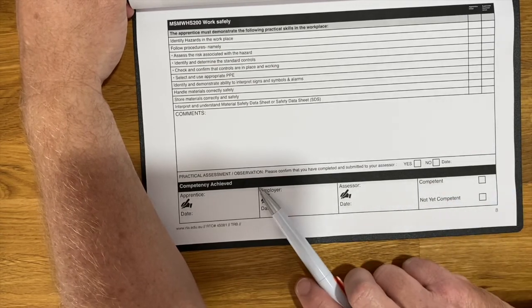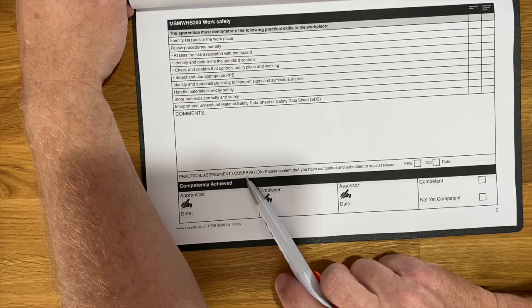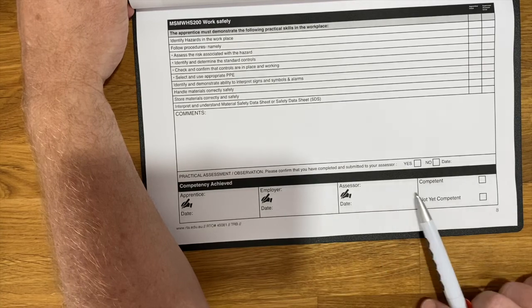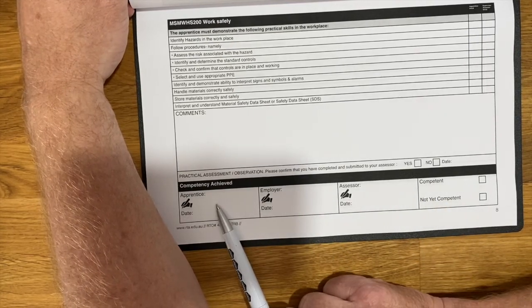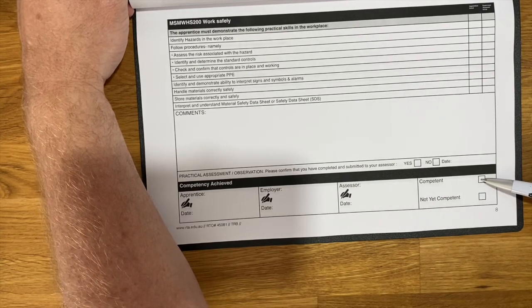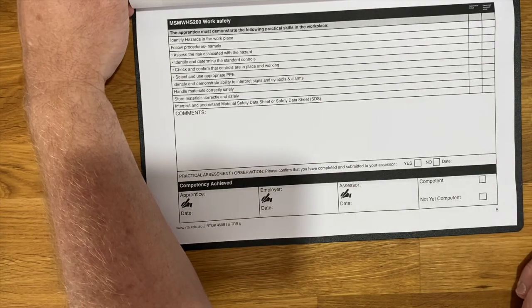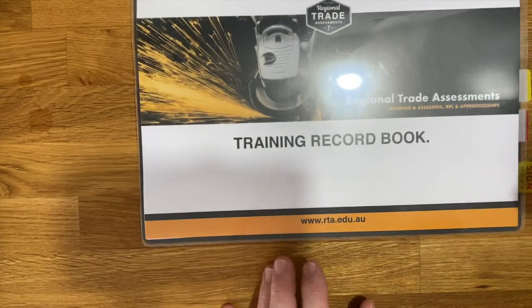And if you have done your practical assessment and submitted it to your assessor, you can tick here to say you've done it. Put some dates here and everyone sign. I'll sign it when I come to the workplace, but the employer and the apprentice can sign it prior to that. I will also tick here that you're competent. Your assessor can also tick that you're competent. So as long as that's filled out to some extent with the right dates on it, that's all we need. And that is your training record book.